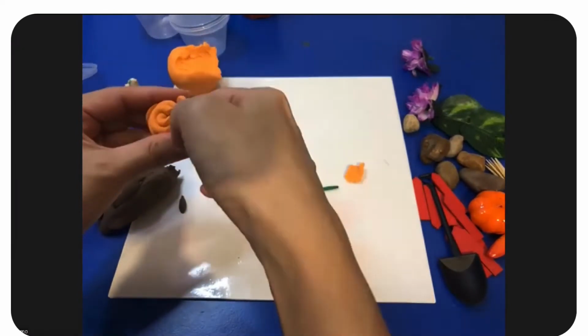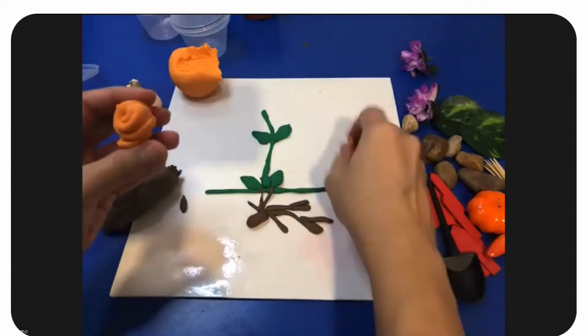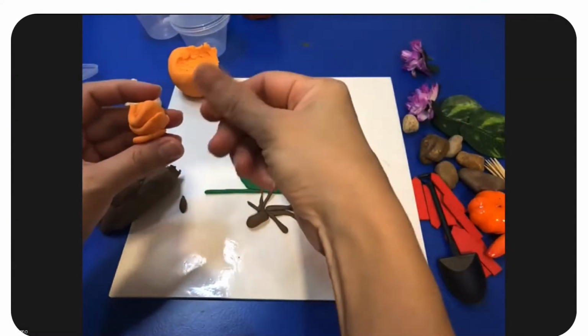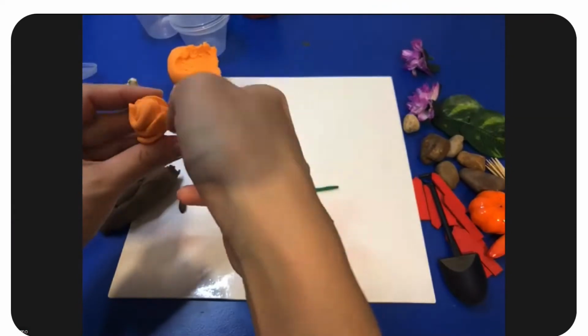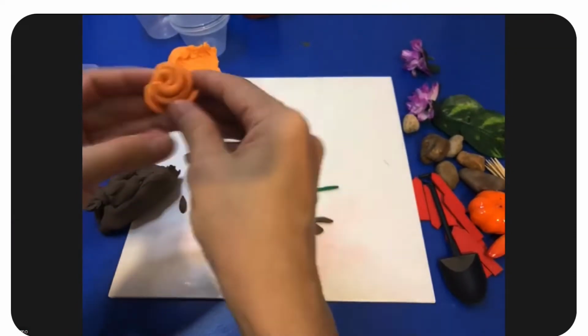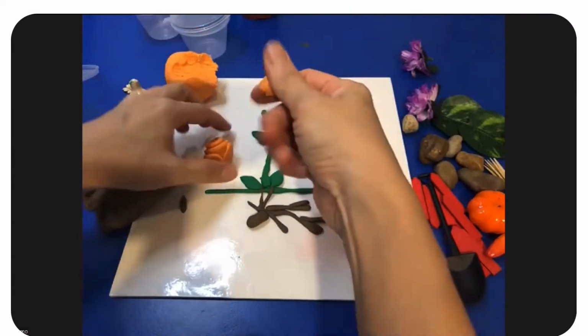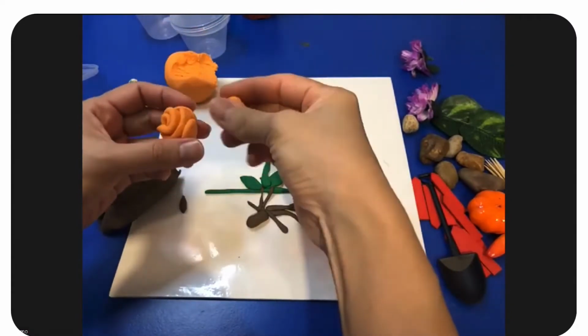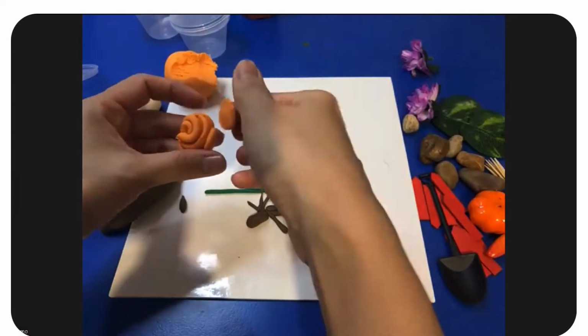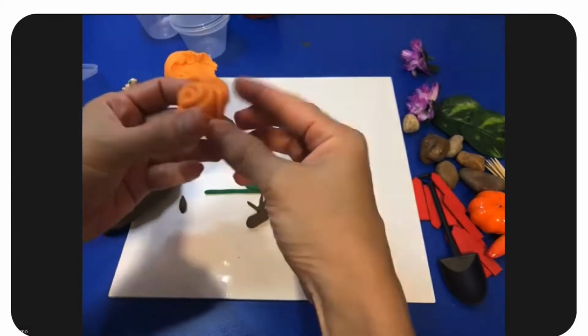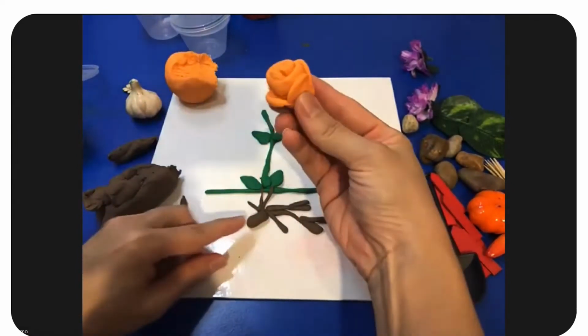One, 2. My rose is big, so I need one more. The petals. Oh, it's called petals. I forgot to tell you. It's called petals. So that's petals. See my flower.